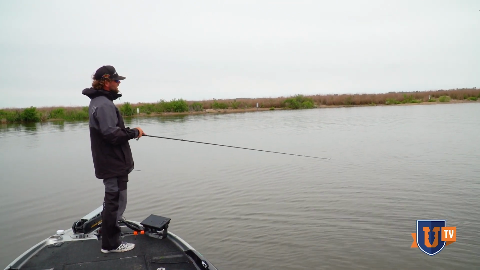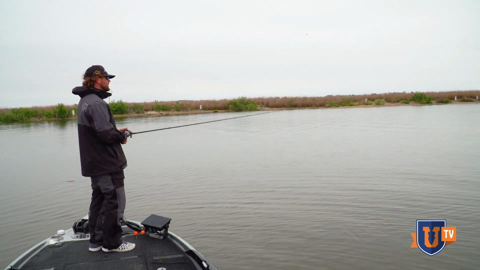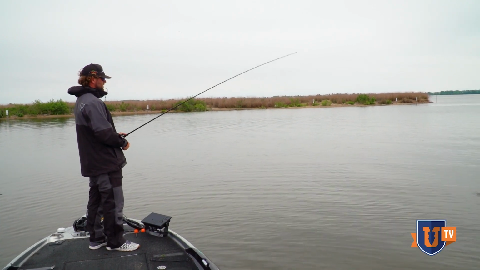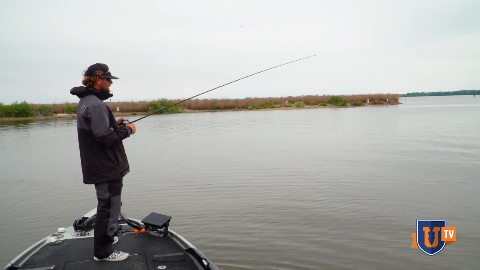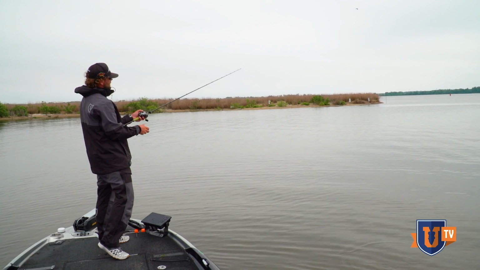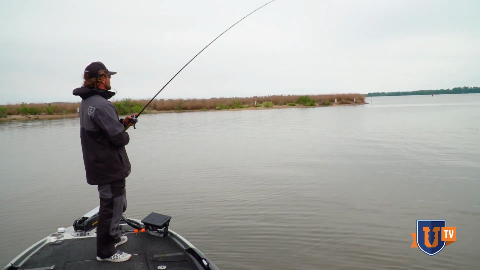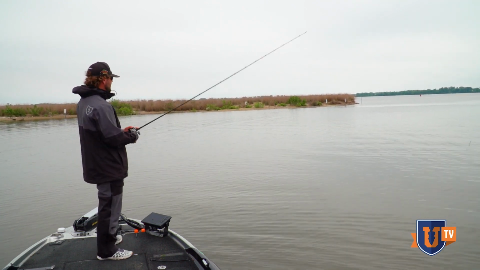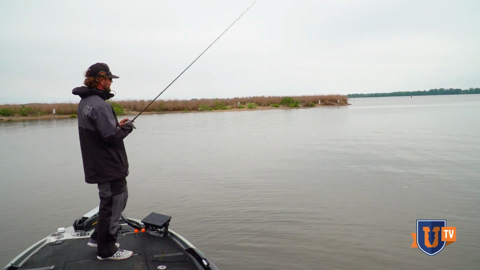So I can't stress enough, that's what I call a steady retrieve. And then there's the fluttering retrieve. A lot of guys will use that when the grass is even more sparse, or they're fishing it a lot deeper. One of the guys on the FLW tour, I finished third in that event. I think the guy who finished second, Jeff Gussie, he was fluttering a chatterbait, and it's a retrieve that gets forgotten about a lot of times.